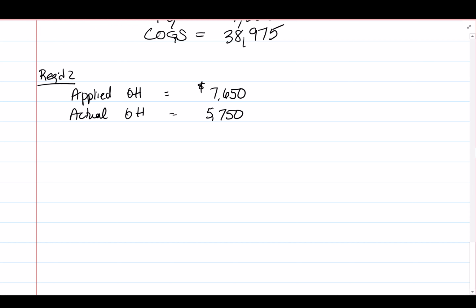Are we over or under applied? We applied $7,650. We actually incurred $5,750. The difference is $1,900. Is it over or under applied? Over applied. So it didn't ask this, but in some questions you will be asked this. So we have over applied by $1,900.